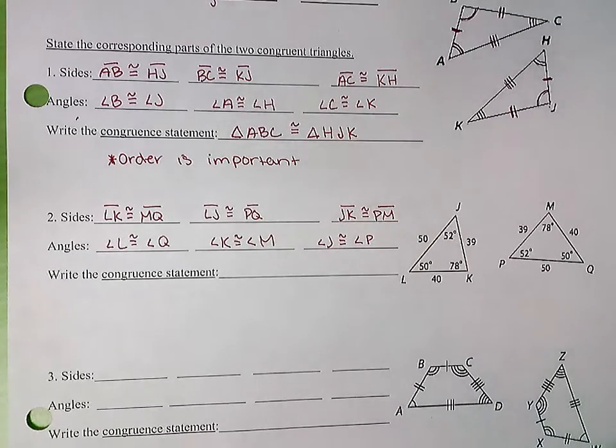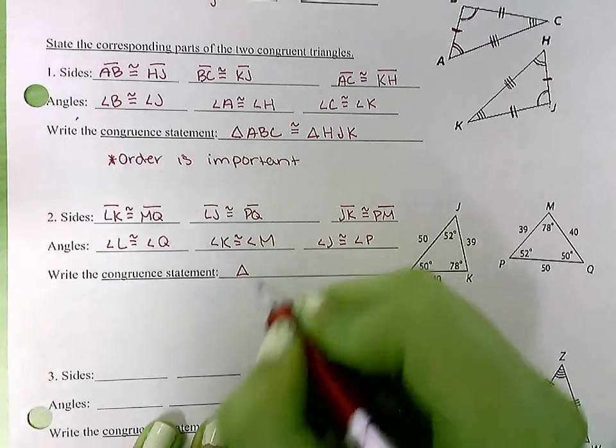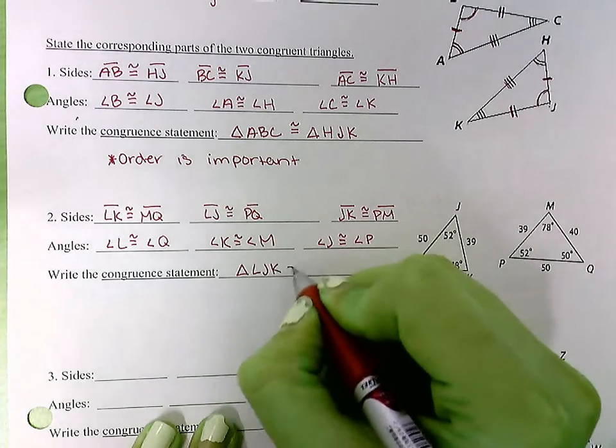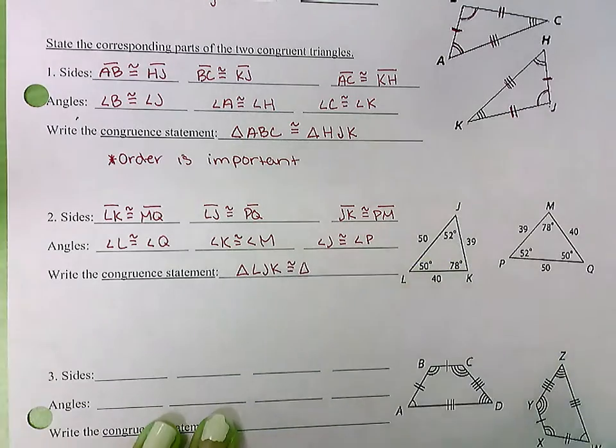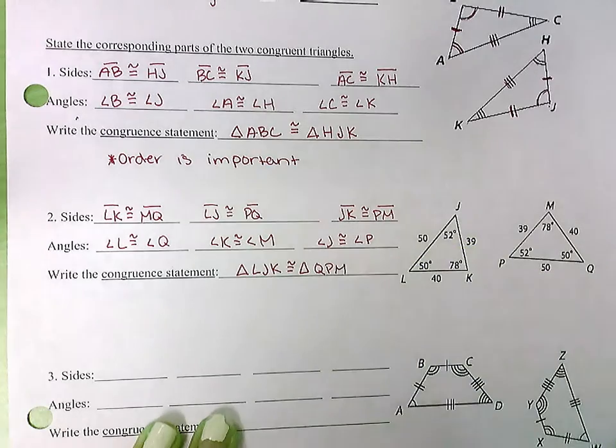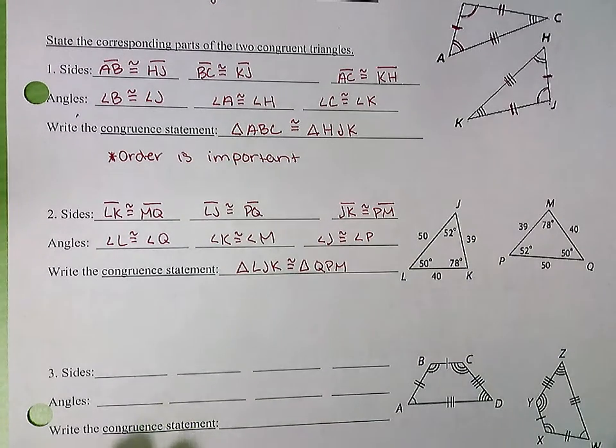For your congruent statement, some of you may have written something different than the person sitting next to you. So you could have triangle LJK is congruent to triangle QPM. That's one way you could have written that.